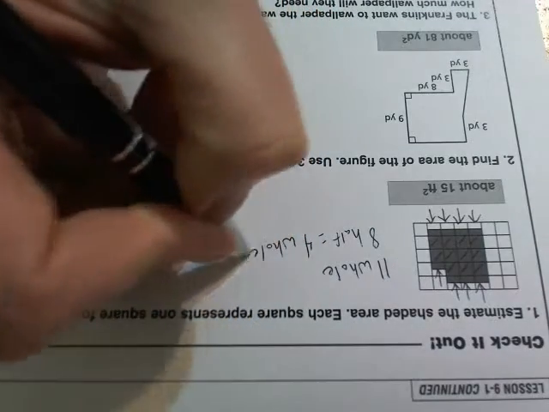And that's why you can see they've come up with an answer there that's equivalent to 15. They're adding up the 11 whole and the 8 half, which is equivalent to 4 whole, and that's how they come up with 15 square feet of tile. And we're going to skip number 2.